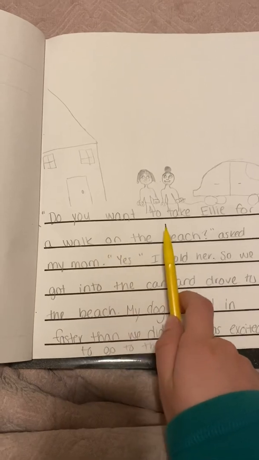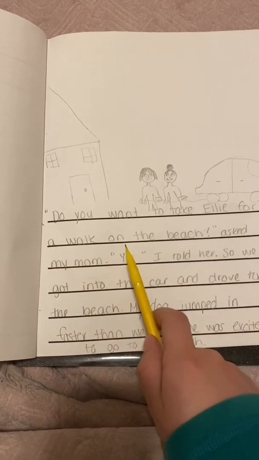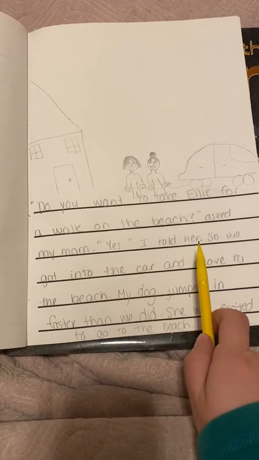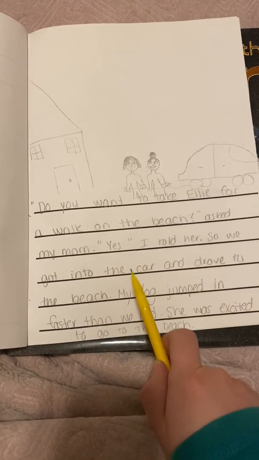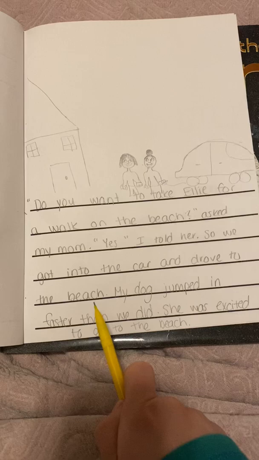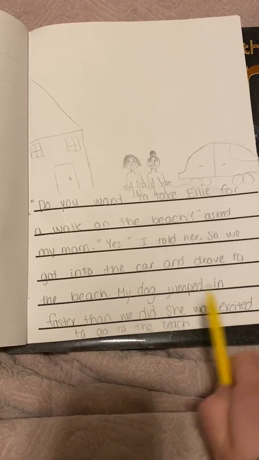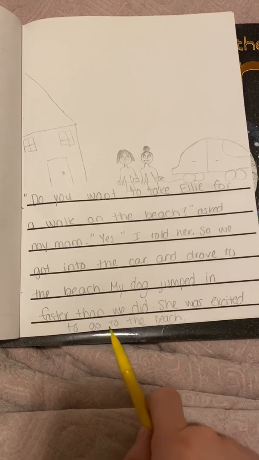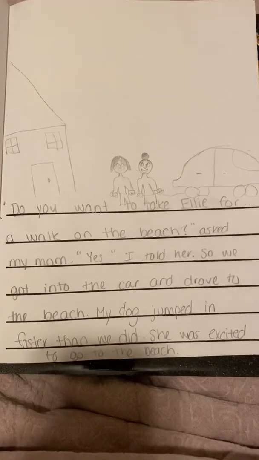Do you want to take Ellie for a walk on the beach? Asked my mom. Yes, I told her. So we got into the car and drove to the beach. My dog jumped in faster than we did. She was excited to go to the beach.